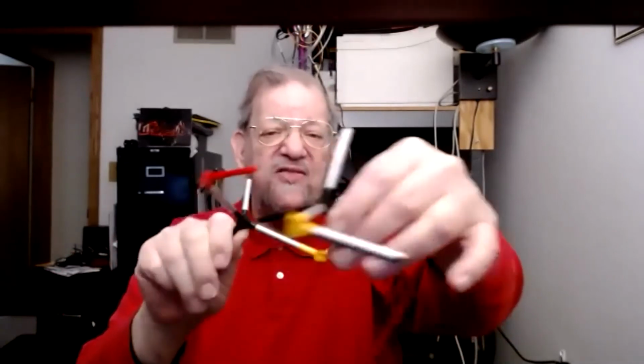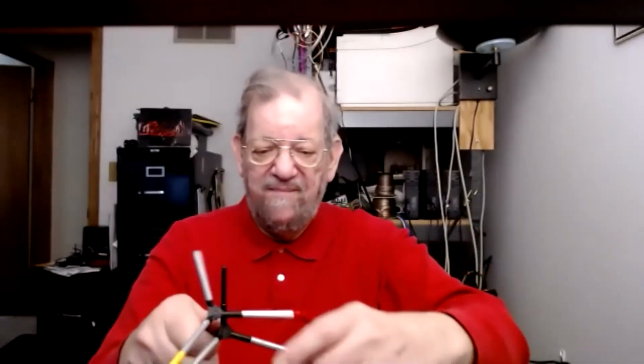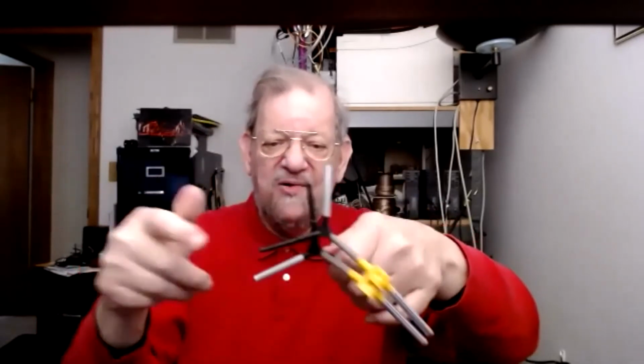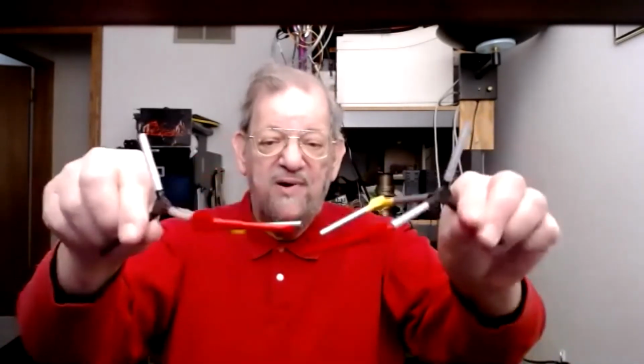Now, if I take these and make the red and yellow line up, like this, notice here, black, silver don't line up. So these are mirror images, but non-superimposable.